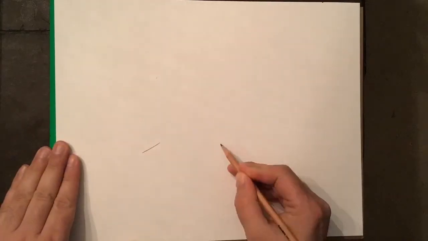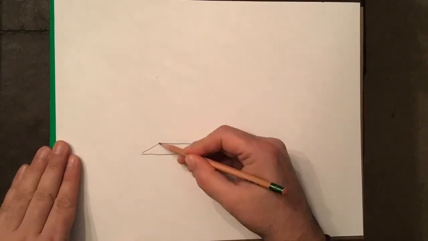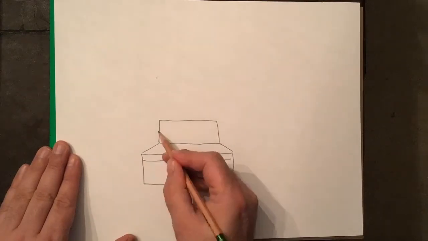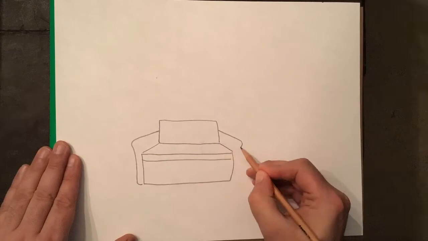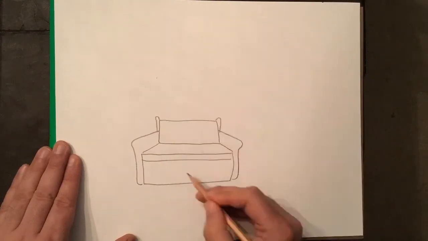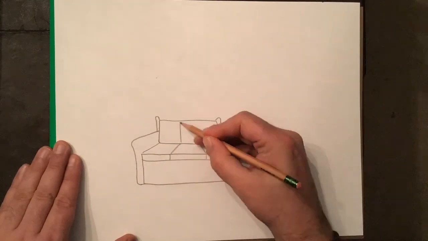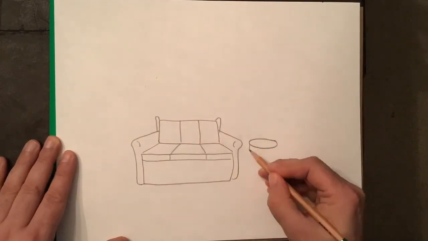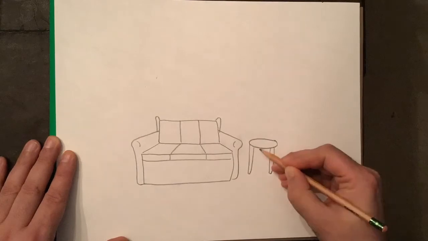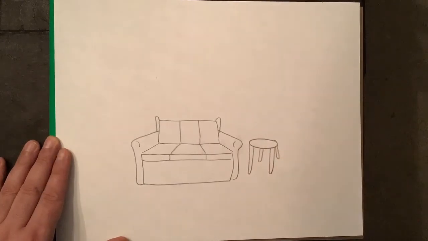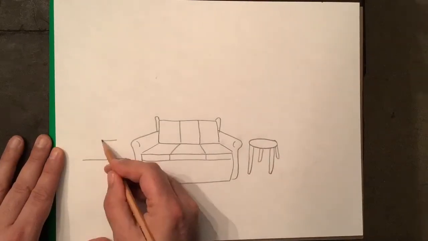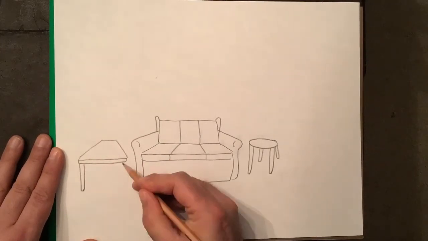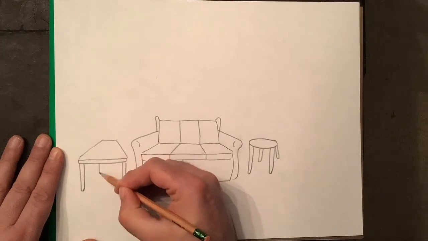When I draw a room, the first thing that I do is draw the furniture. And to make the furniture look 3D, instead of drawing a rectangle, I use a trapezoid for the seat of the couch and a rectangle for the front and back. The reason I do that is because when things are far away, they look smaller, and when things are closer, they look bigger. So the front of the couch is a longer line, and the back of the couch is a shorter line. The same thing with this table.